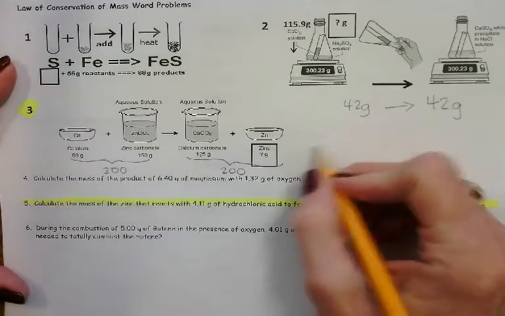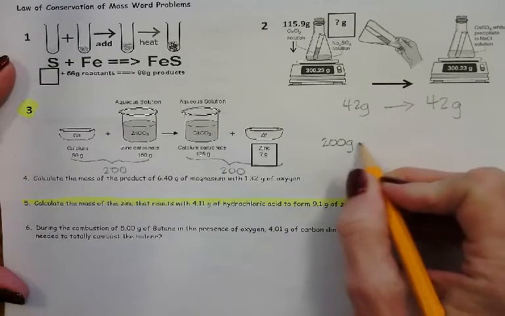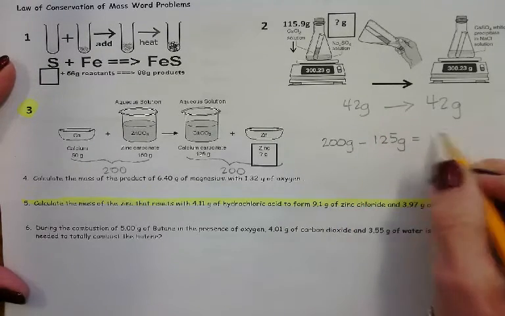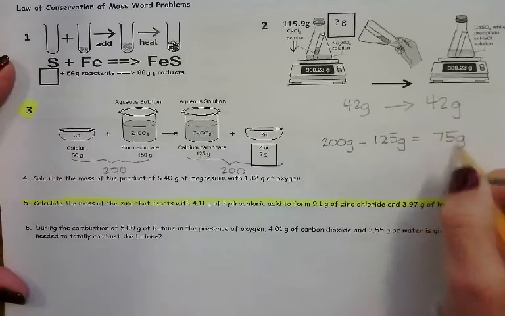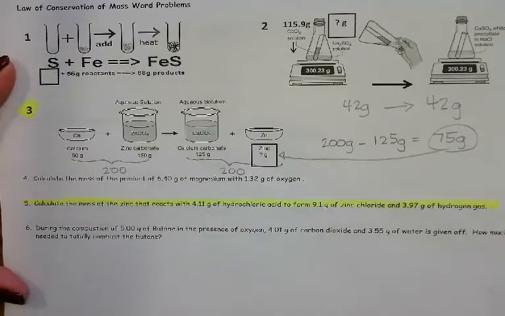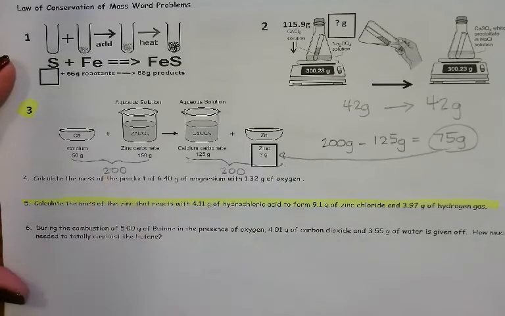Okay? So I go 200 grams of reactant minus the 125 grams of calcium carbonate. That gives me 75 grams left over. Well, that must be my zinc. Okay, 75 grams. What you start with, you have to end with. So the products have to equal 200 grams.